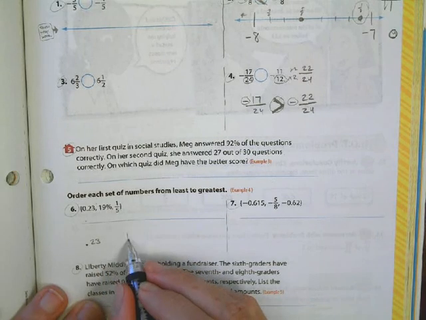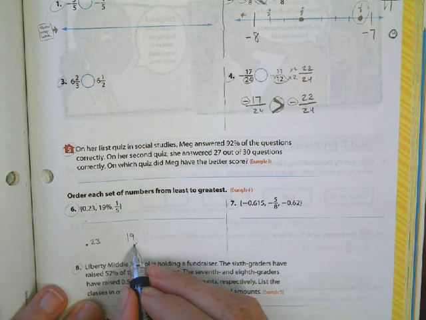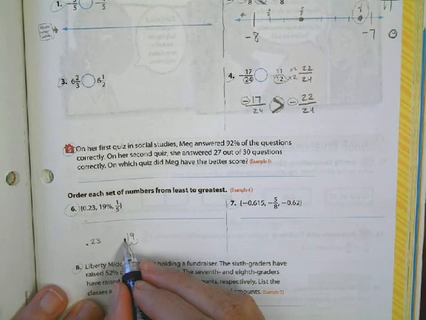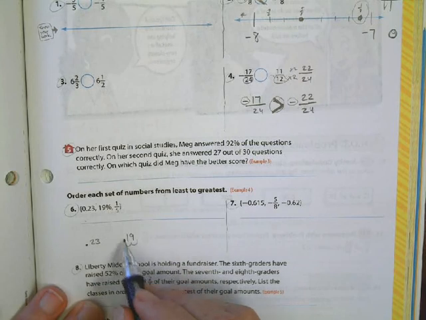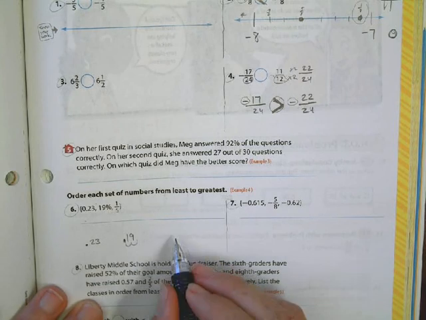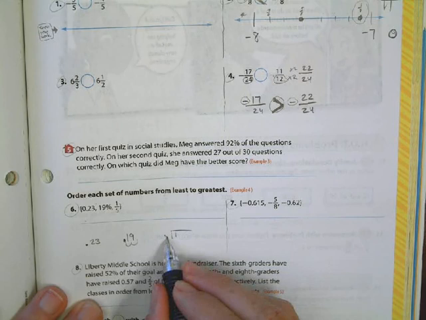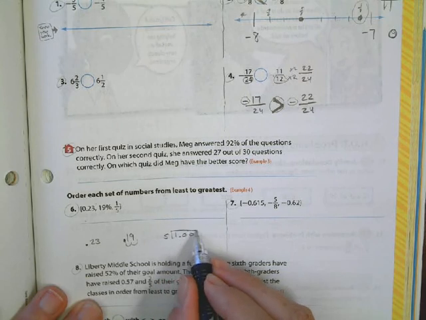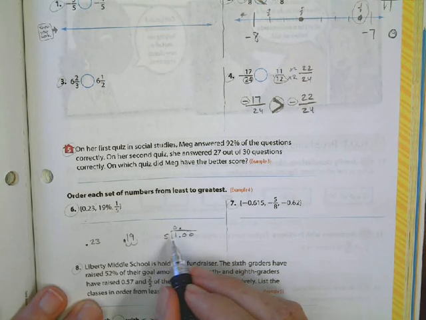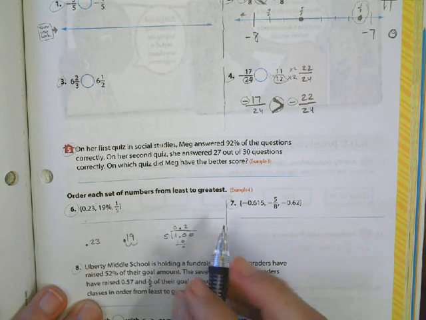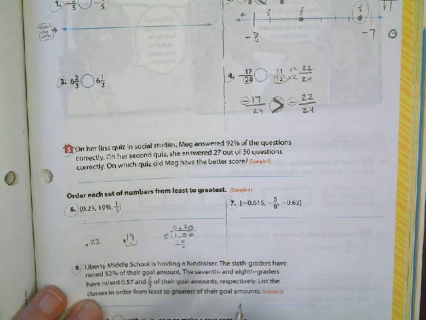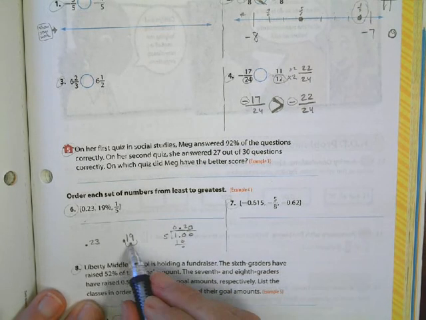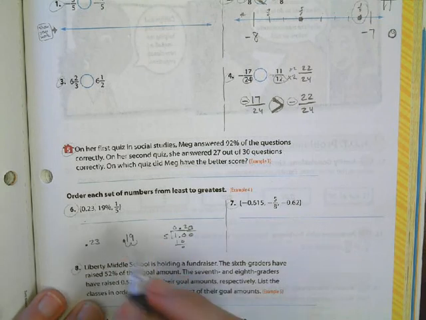19%. To turn a 19% into a decimal, I move the decimal over 2 spaces from the percent to make it into a decimal. So the 19% becomes 0.19. The 1/5 though, I do 1 divided by 5, and 5 goes into 1 0 times, 5 goes into 10 2 times, and we have nothing remaining. So my choices here is I have a 0.2, and I can put a 0 just to make it a little nicer here. I have 0.19, 0.20, and 0.23.